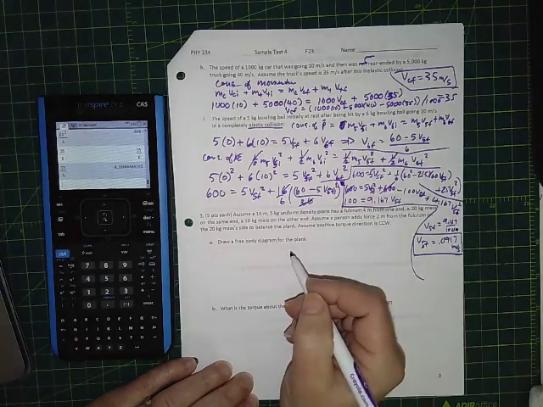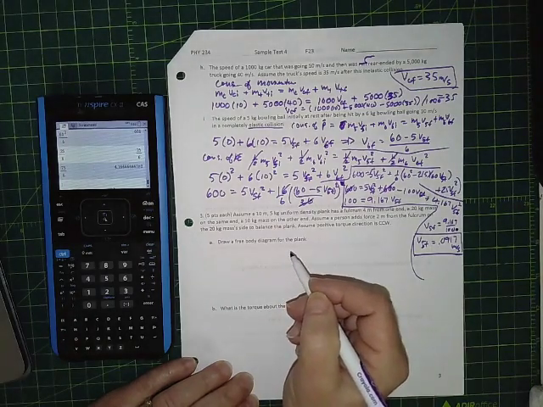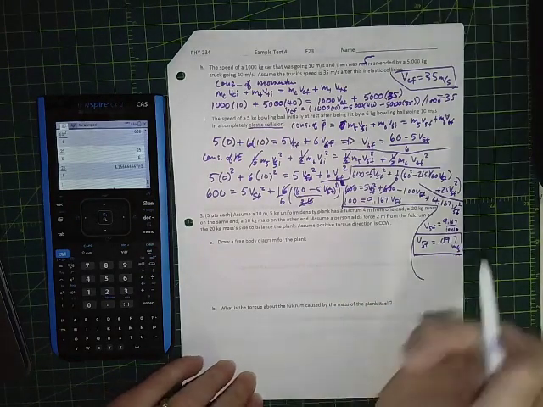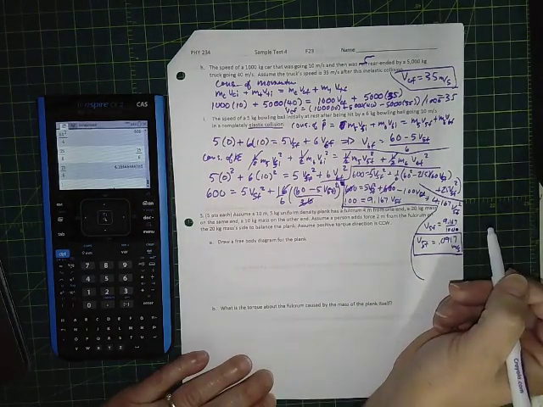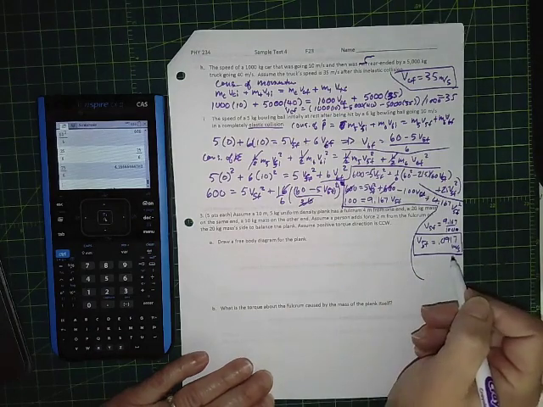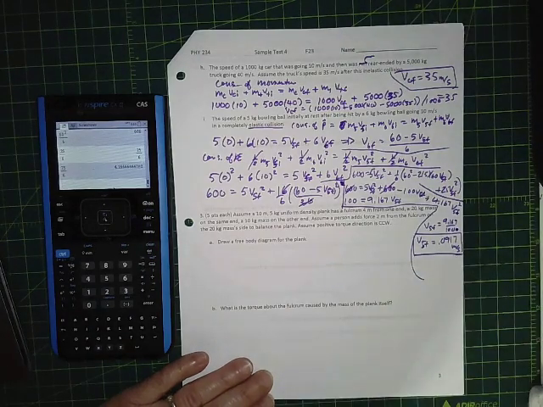Last time I got 10.9 meters per second, which seems unreasonable. Okay, we'll go with this one. Because how could it be going faster than the previous one? So we'll see. This one seems awfully small. The other one seemed too big.